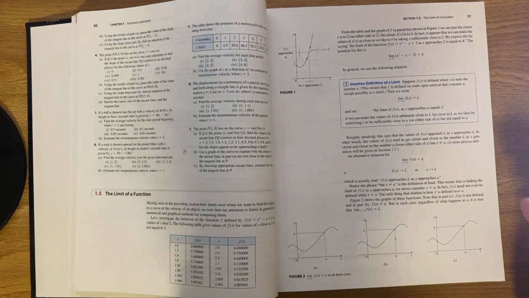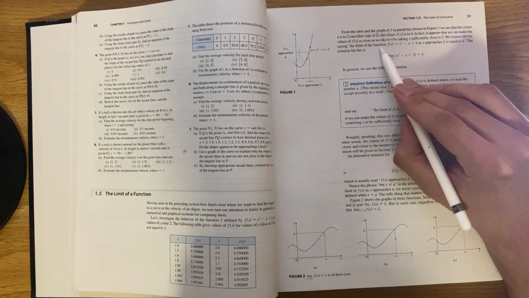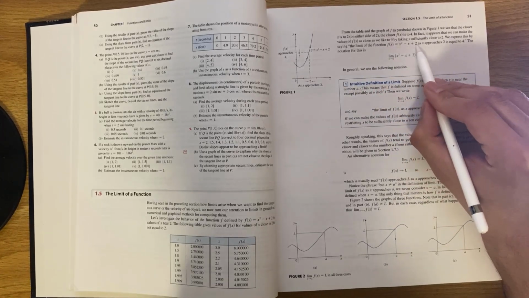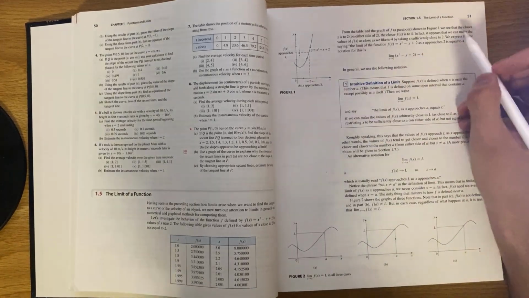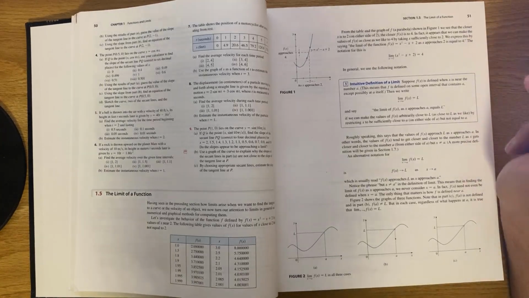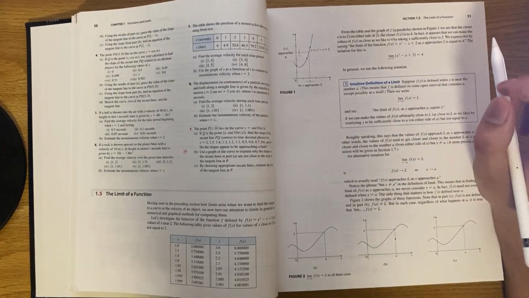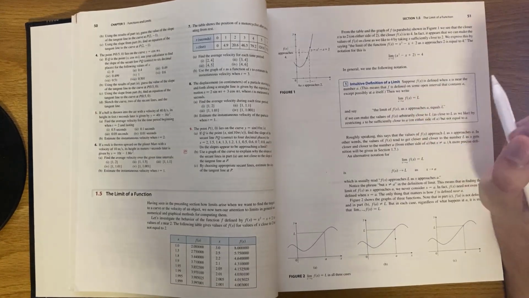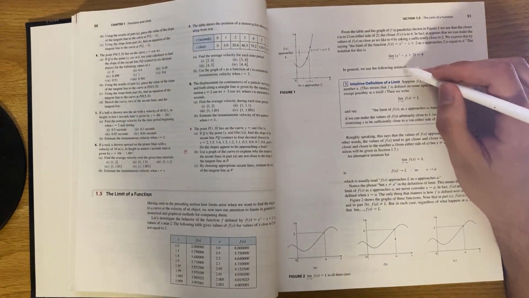So the way we express what we just did is we use this sentence here. We express this by saying the limit of the function f of x, which in this case was x squared minus x plus 2, as x approaches 2, is equal to 4. So it's a statement, right? And the way we write that is like this: the limit as x approaches 2 of x squared minus x plus 2 is equal to 4. And in general, we use the following notation.